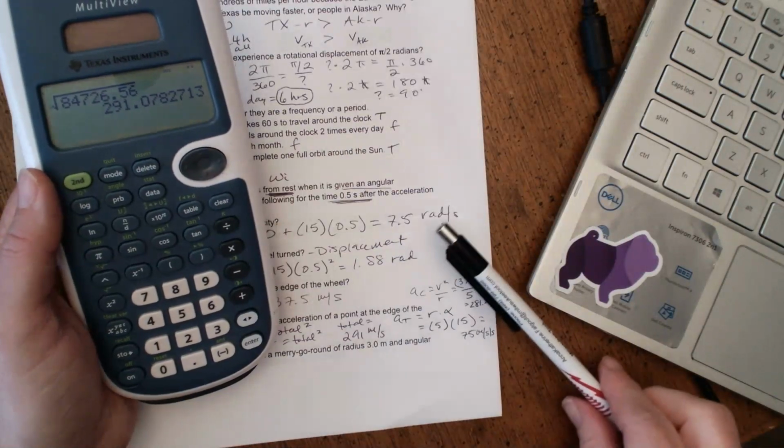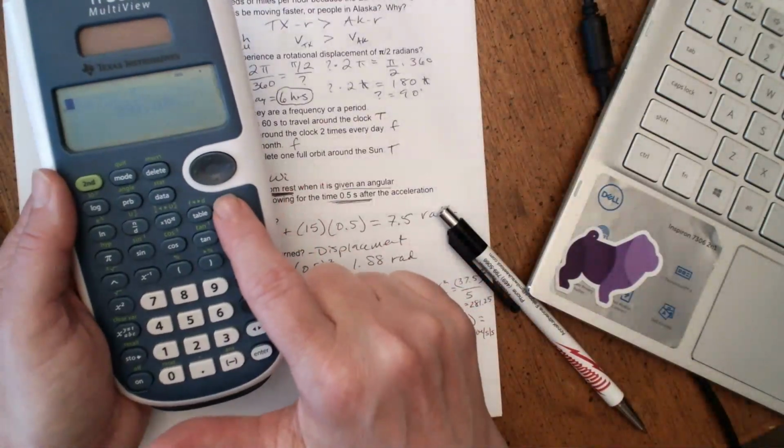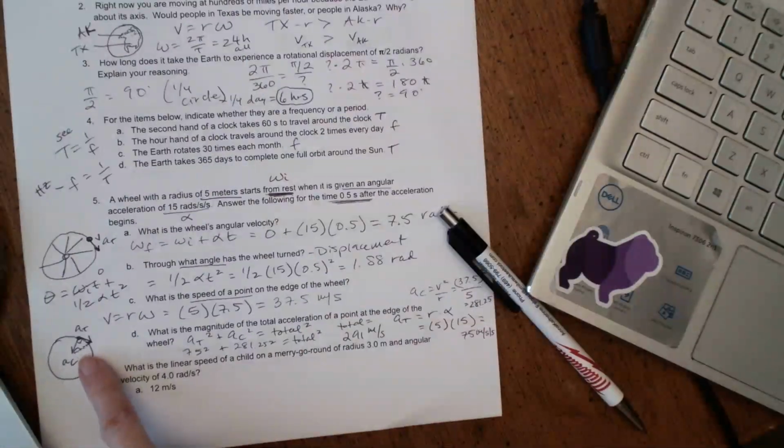That's a pretty big number, but that's my hypotenuse here.